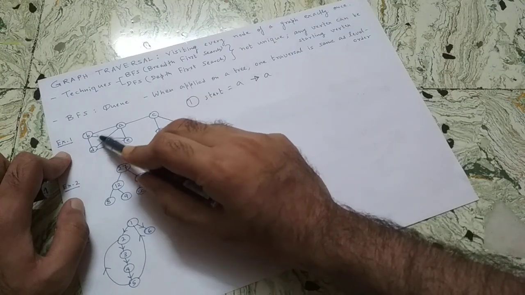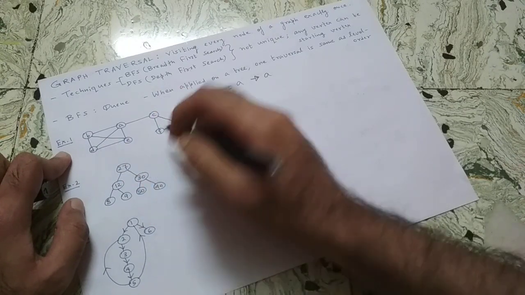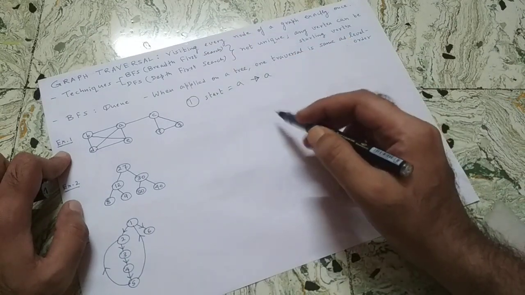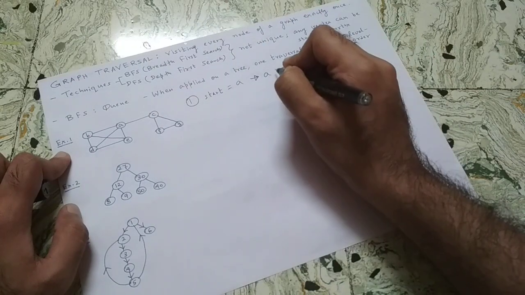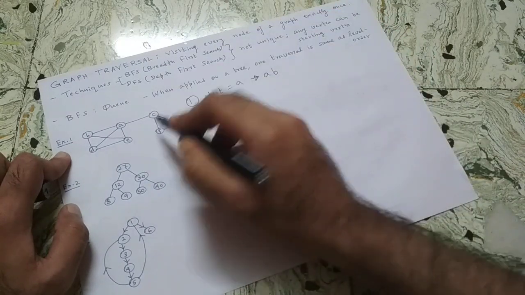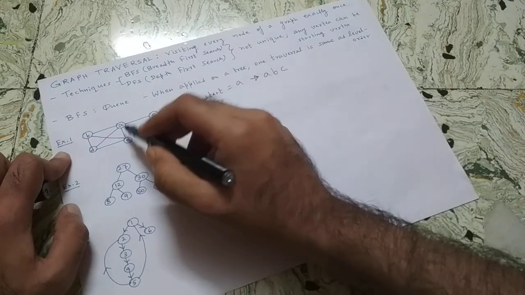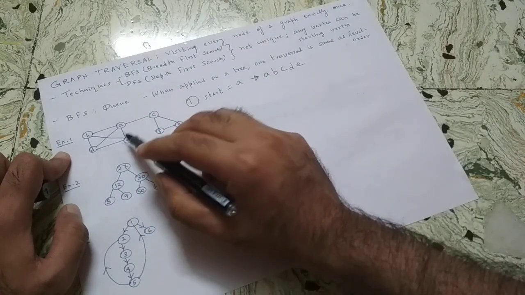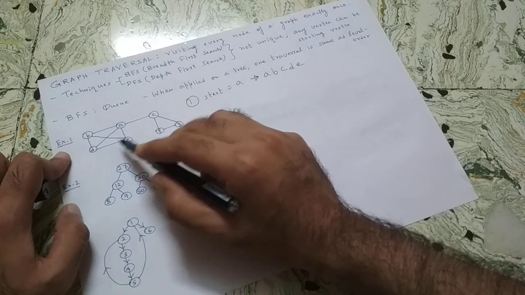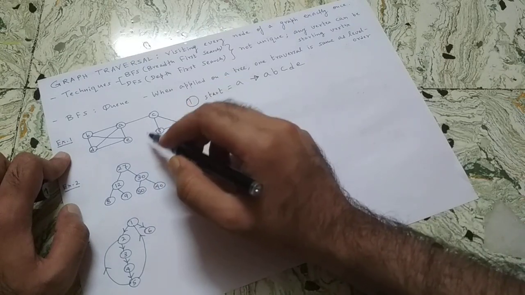Now you can visit them in any order that you want. That's why in this way you can generate multiple BFS traversals. So let me visit B first, then let me visit C, then I'll visit D, and then I'll visit E. After visiting all the adjacent vertices of A, I look at the next vertex.